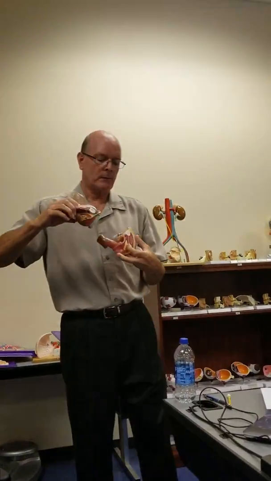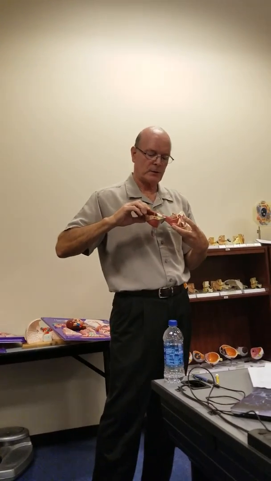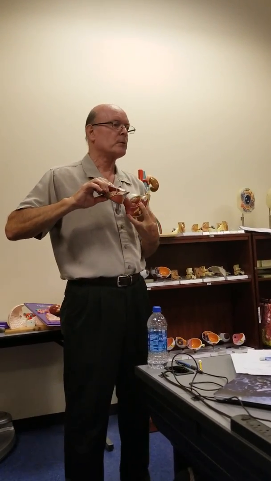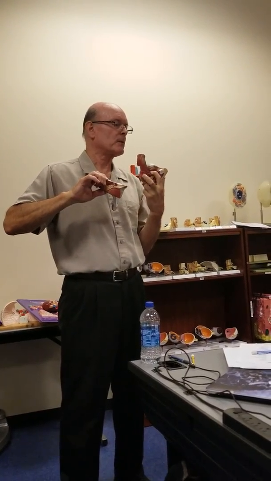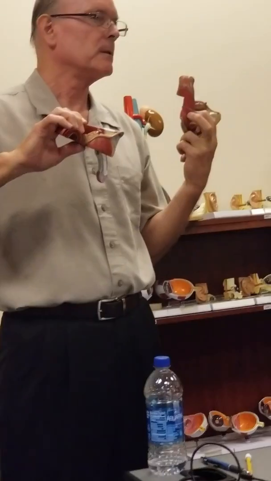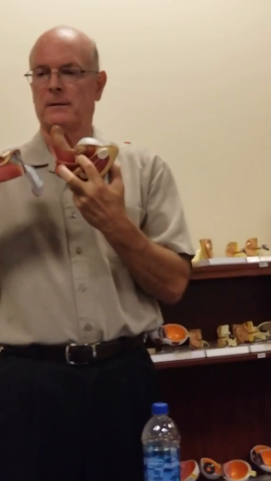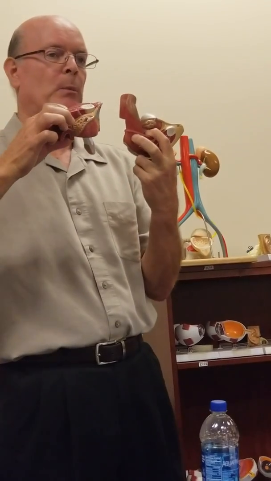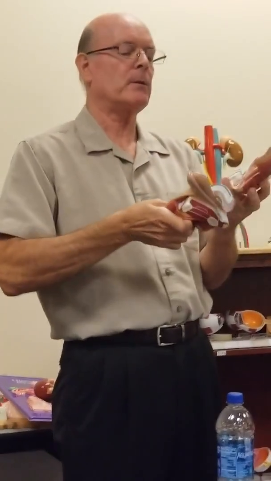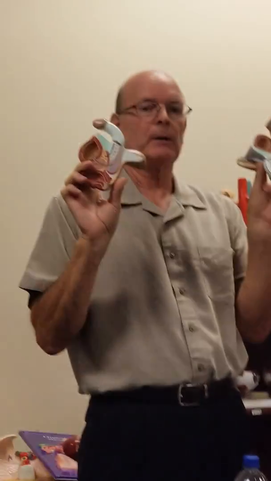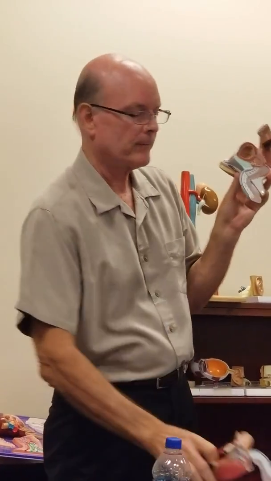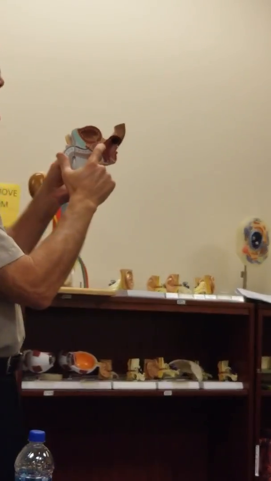Also in this model, if we're looking at this view, the purple structure, it's about the size of a small walnut, is prostate. Prostate gland. Two words, prostate gland, in purple. Always in purple on these models. And then when we turn this thing over, we look at the sagittal section, and it's still purple.